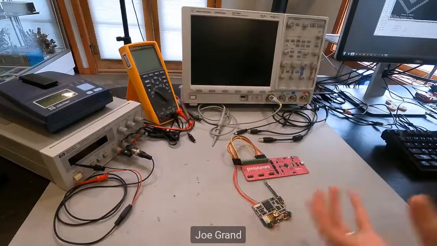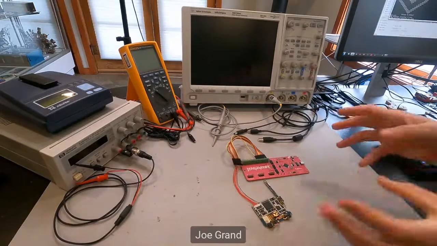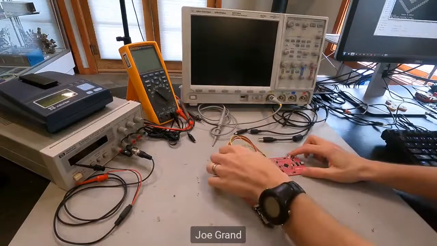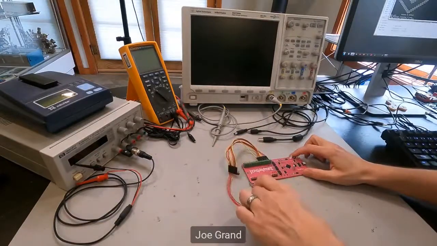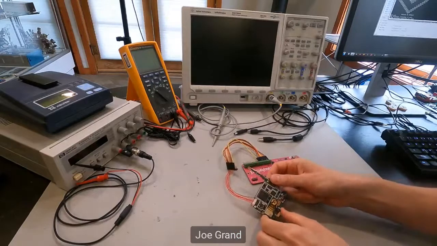Now, JTAG is a multi-pin interface, so it has a minimum required 4 pins that you need to find. Sometimes there'll be more as well. So there's a lot of permutations a lot of times if you don't know. Like on this system here, I'm using an HTC One X phone.